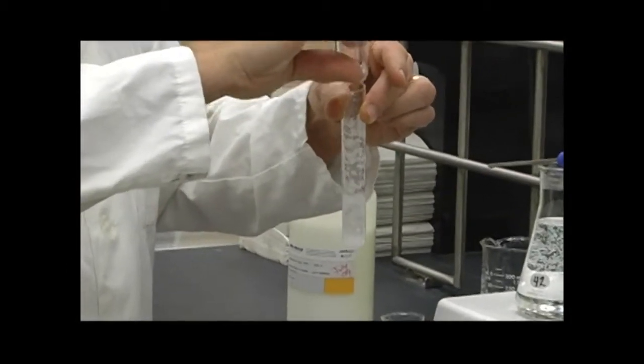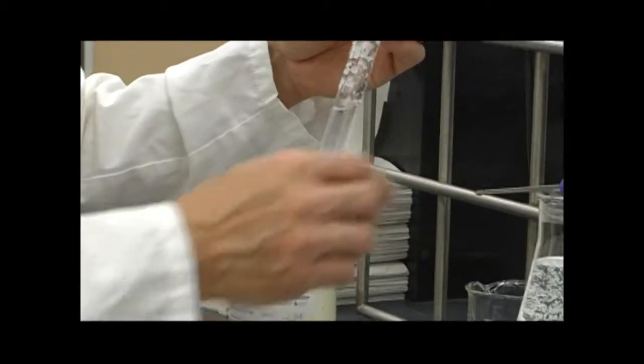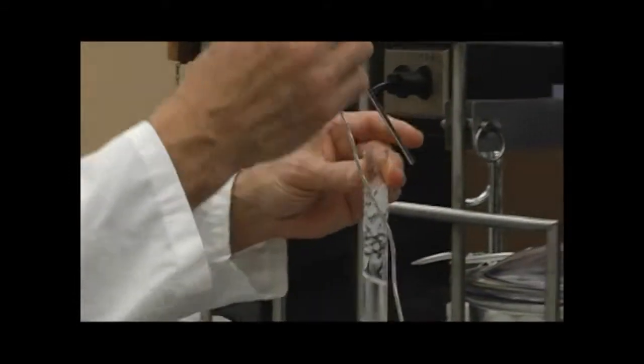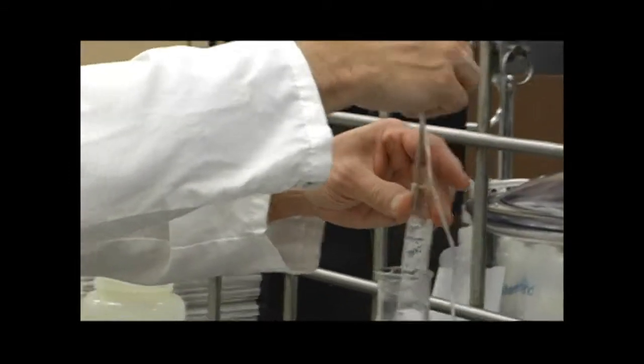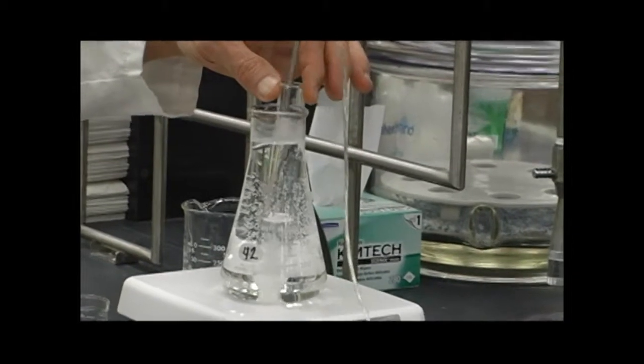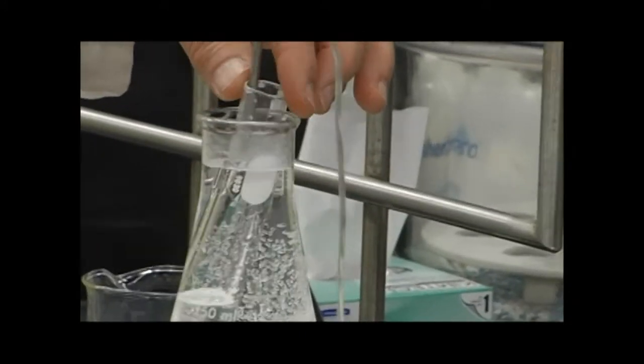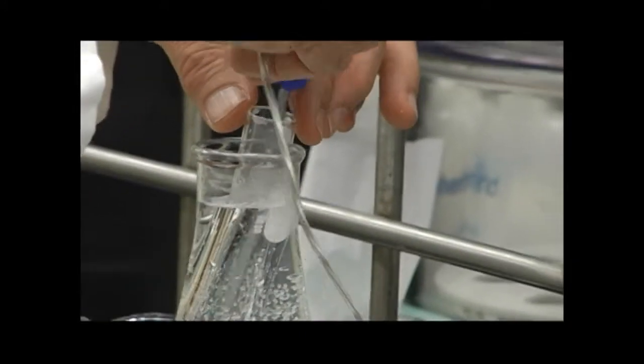Okay. Some stuck on the sides. Try to get it all into intimate contact with the lauric acid. Maybe the heat will let it slide down.